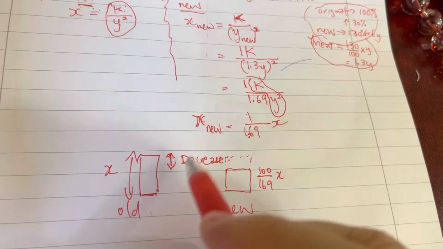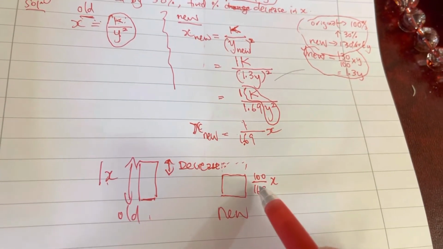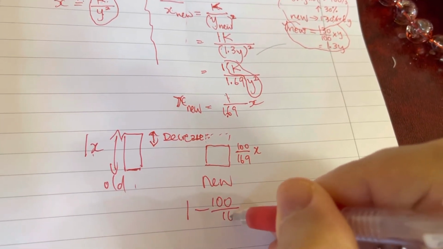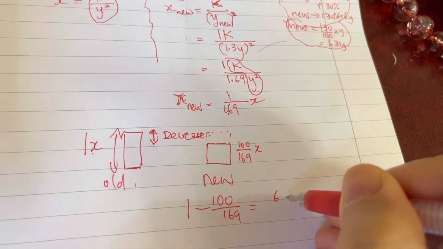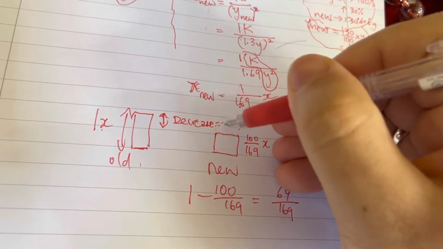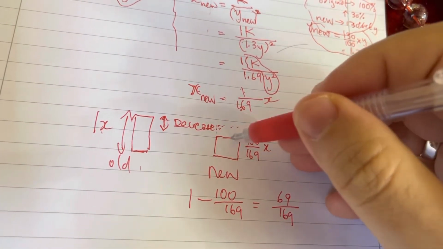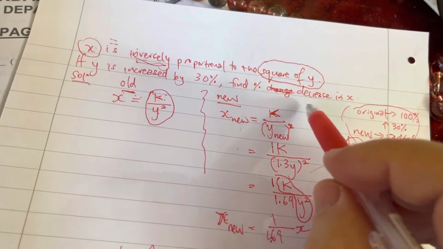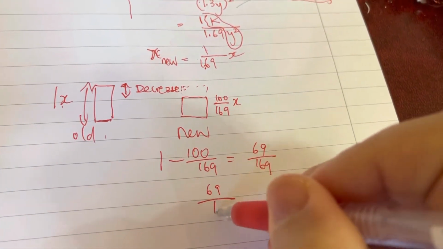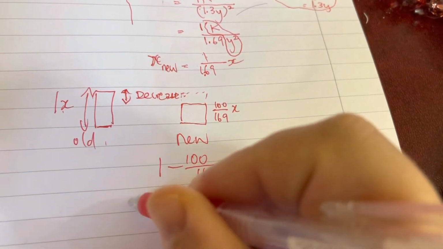Okay? Now once you understand that, you can take this one whole, minus this, which means 1 minus 100 over 169, and that will give us 69 over 169. Now, this is the fraction of x that has decreased. But the question wants percentage decrease. So what you need to do is simply to take this times 100% and you will get your percentage decrease.